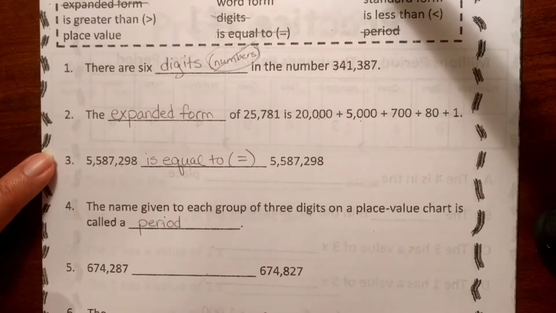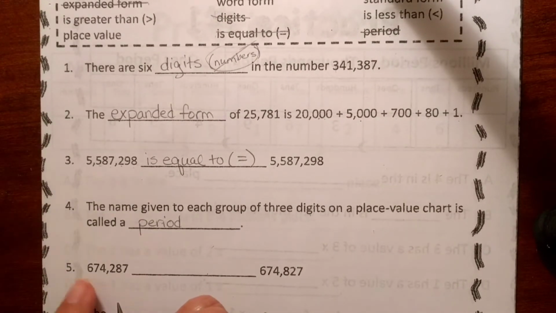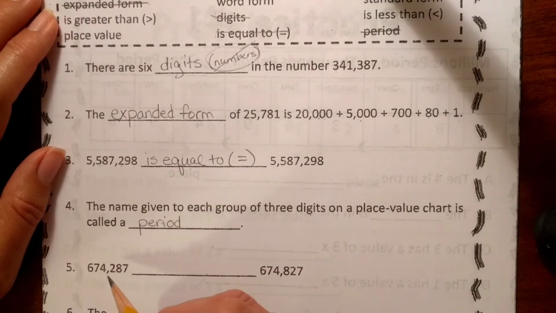All right, number 5. Here we have 674,000. Both of those begin the same. Those 2 periods are equal. But the next 2 periods are not. We have 287 and 827. They switched these 2 digits and substantially changed the number by doing so.